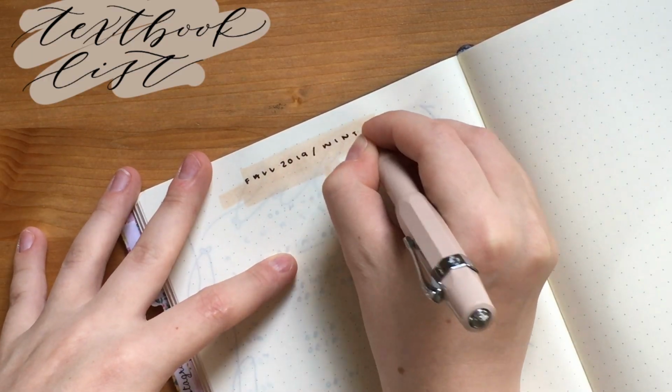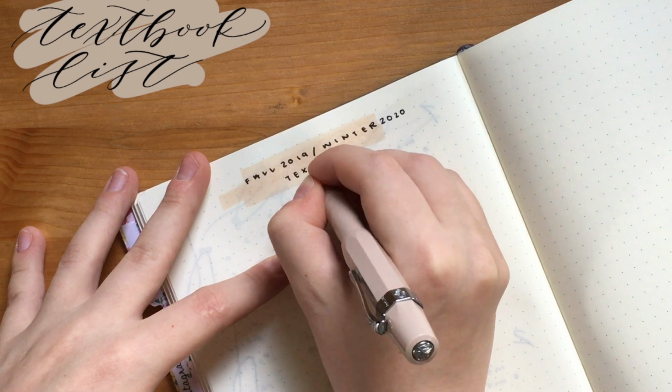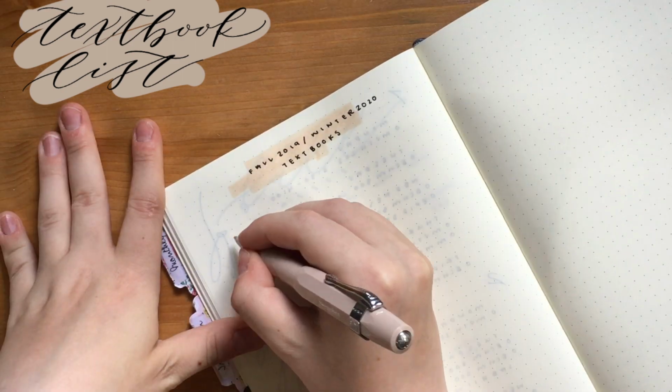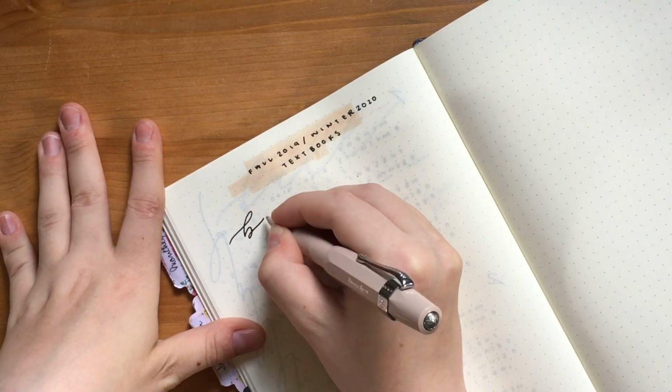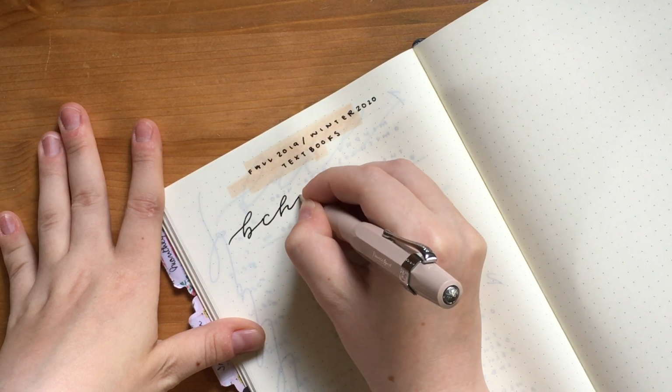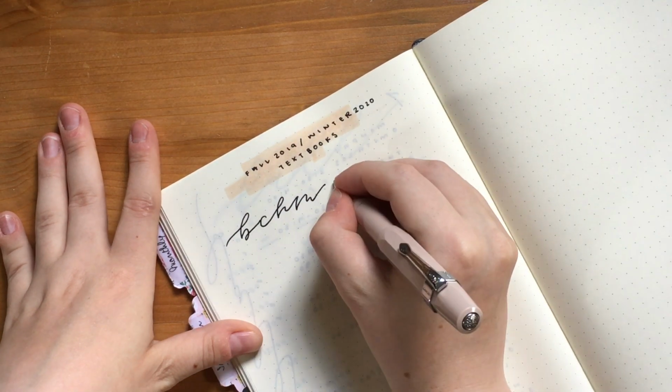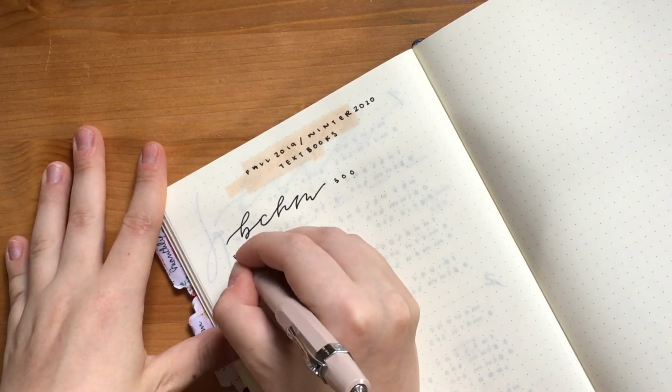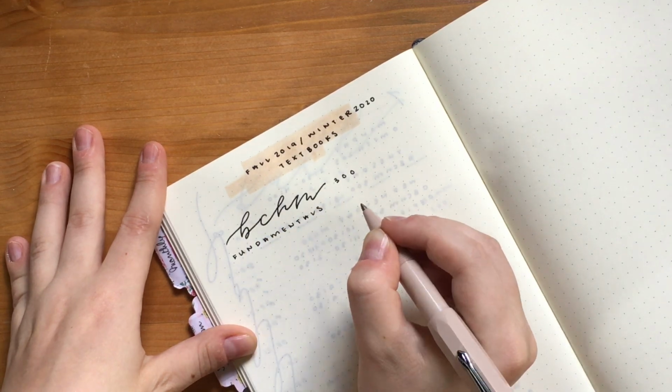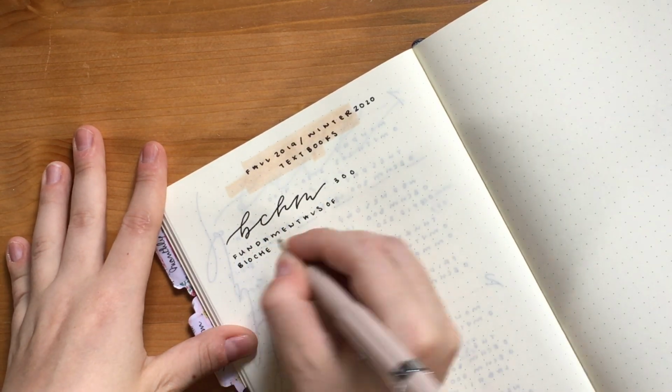Next, I'll be making the spread that is really important, but we all kind of wish we didn't have to make because who likes buying textbooks? Honestly, not me. However, this is a really great way to keep track of what textbooks you need to buy, the options that you have to buy them, and the prices.